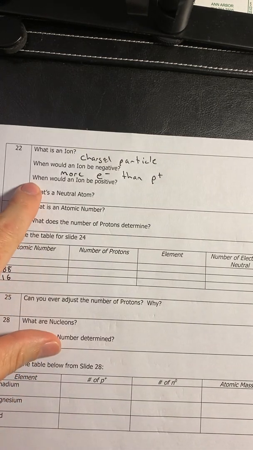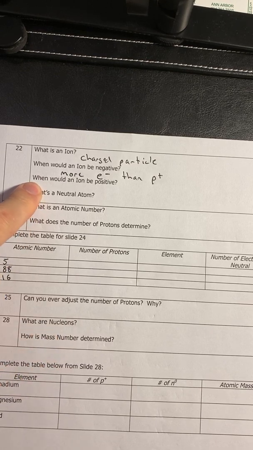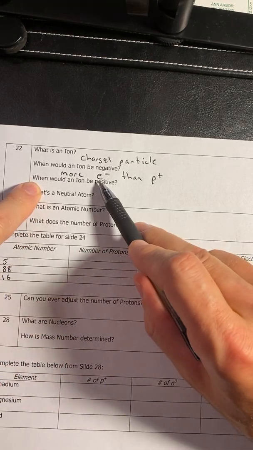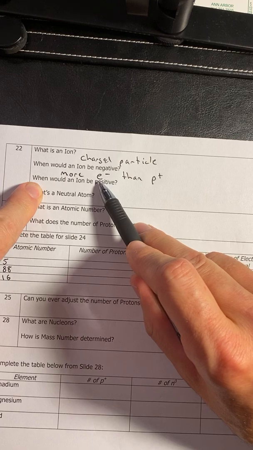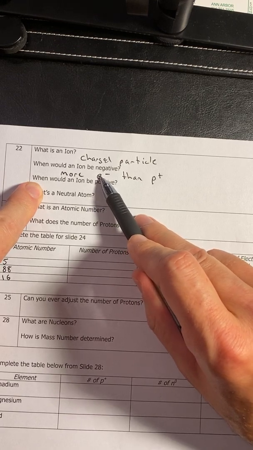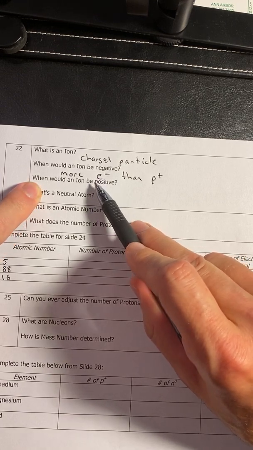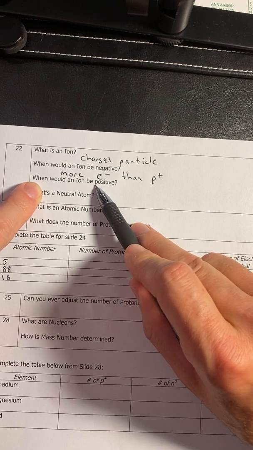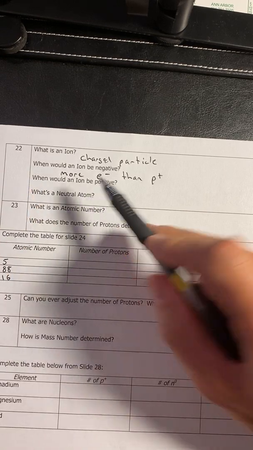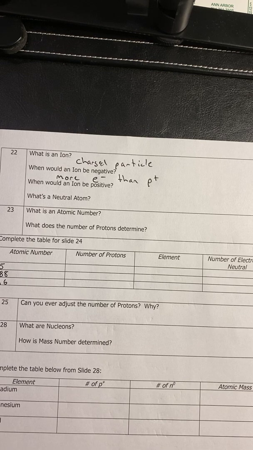So here's where some kids are going to say something that's going to make me take my shoe off and throw it at them. Well, when would an ion be positive? And they're thinking, oh, I'm too cool for school. If it's negative, that's because you got more of these. So I'll just add on some electrons. And if it's positive, then I'll just add on some more protons. No, no, no. You can't ever change the number of protons. But what you can do is get rid of electrons. And we're going to go through some examples of that in just a sec.